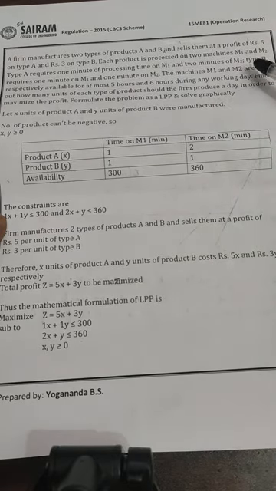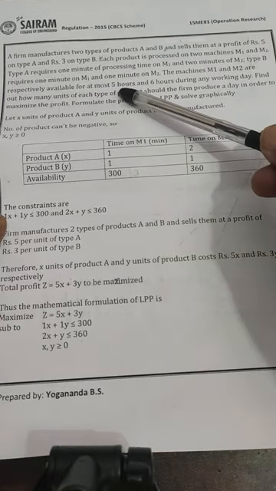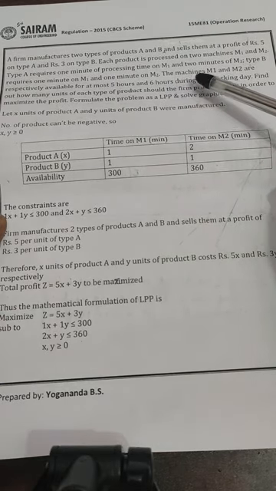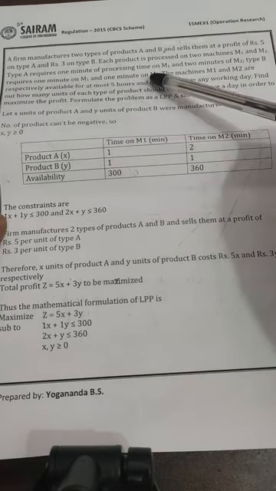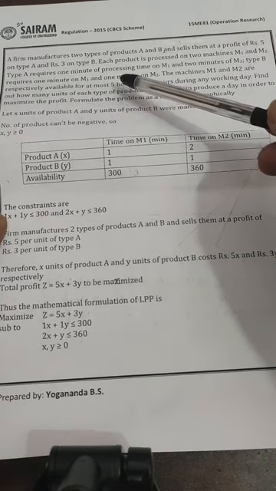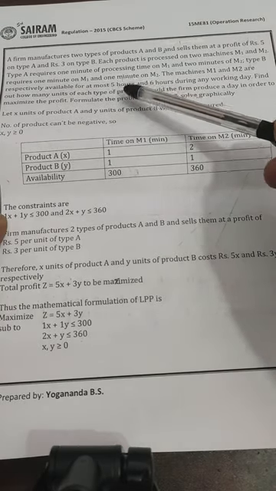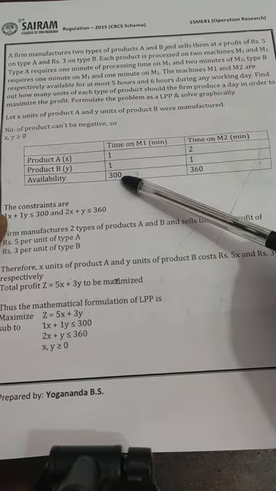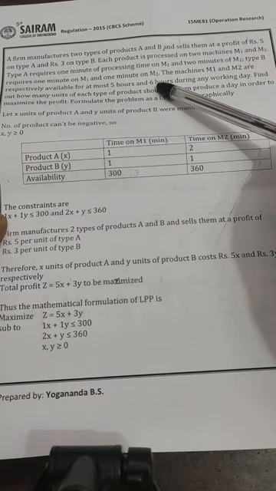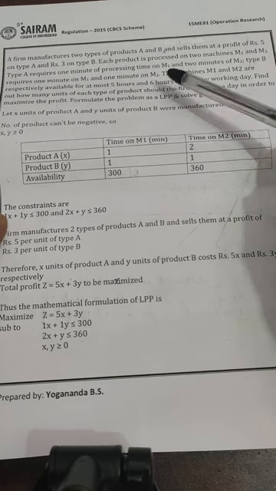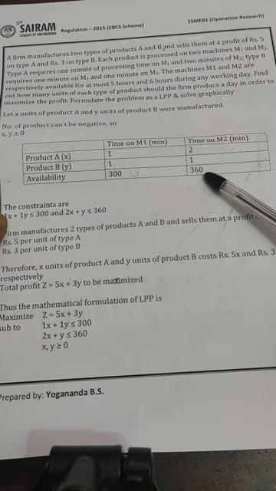The machines M1 and M2 are respectively available for at most 5 hours and 6 hours during any working day. So 1 hour is 60 minutes, so 5 hours means 60 into 5. So that is 300 minutes. Similarly, machine 2 is available for 6 hours, so 60 into 6. So that is 360 minutes.